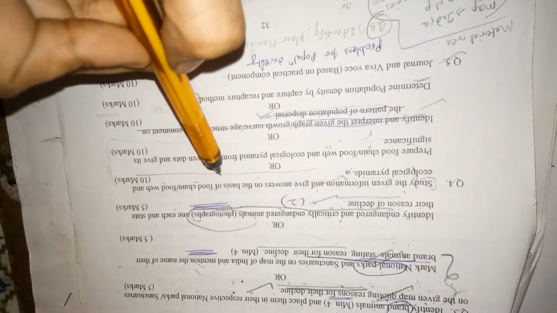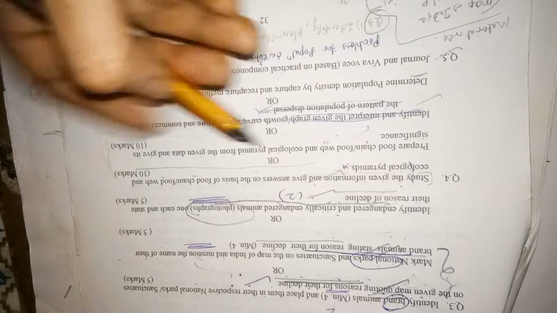Now identify question number 4. So question number 1 was for 15 marks, question number 2 was for 10 marks, and question number 3 was for 5 marks. Question number 4 is study given information and give answers based on food chain and food web. So the information will be provided to you and you have to give the answers, which is a primary producer, which is a secondary producer, secondary consumer, primary consumer, and all.